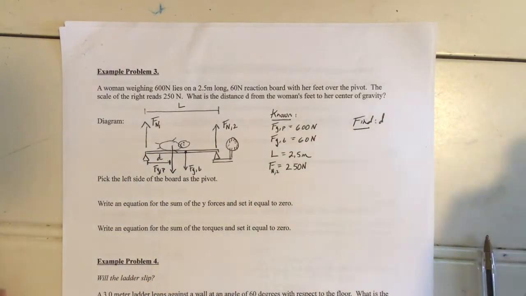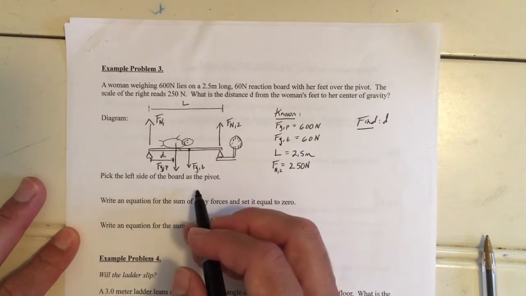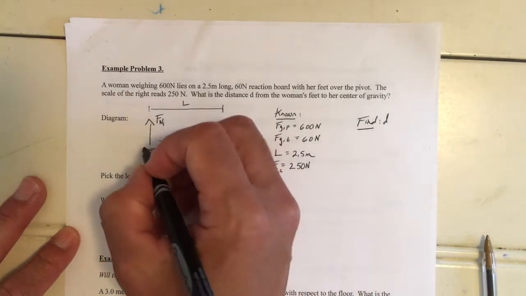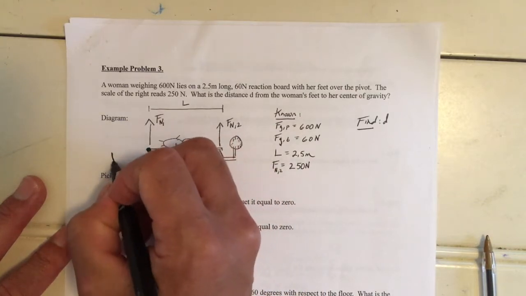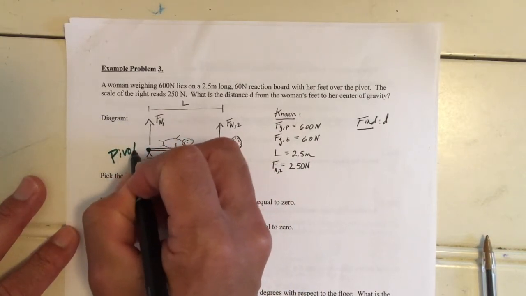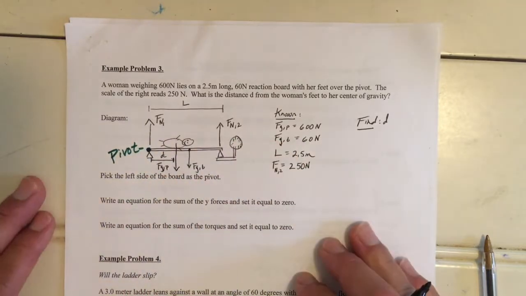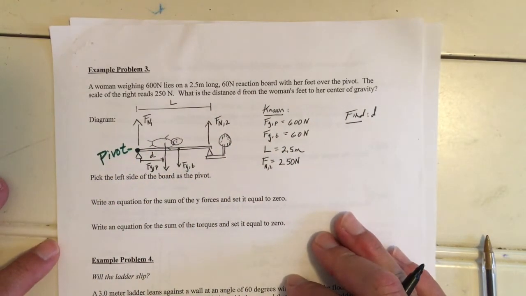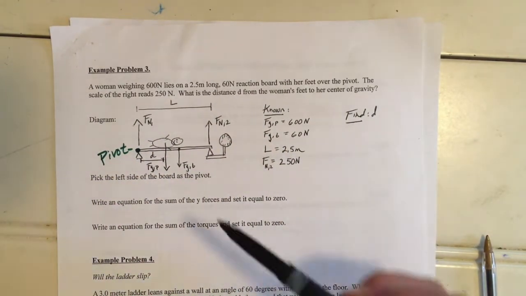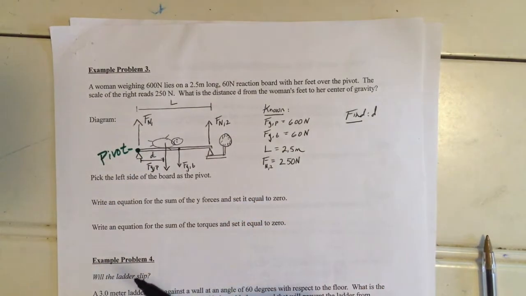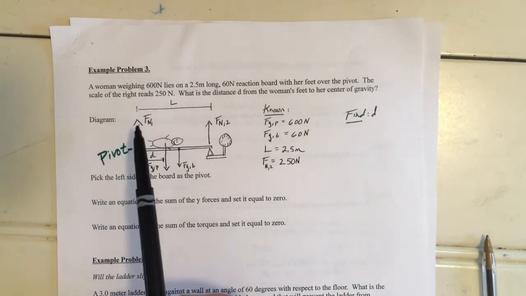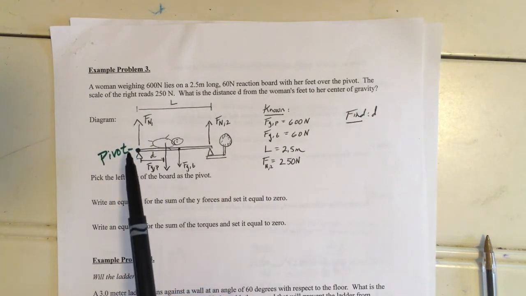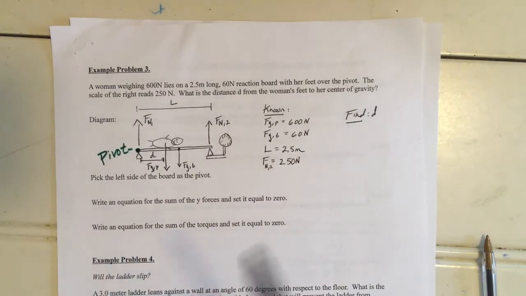And so here they even give us a hint and say put the pivot at the left side of the board. I'm not sure if that is something I wrote or if the book said that. It's probably just something I wrote. So we'll put the pivot there again at the end. Notice why, right? By putting the pivot there, which force does 0 torque? Well, any force through the pivot, so which force would that be? You should say Fn1, which we don't know, so that's going to make our life easier.